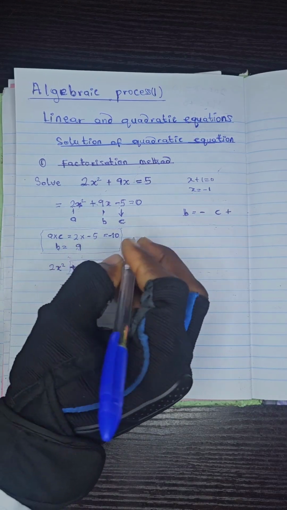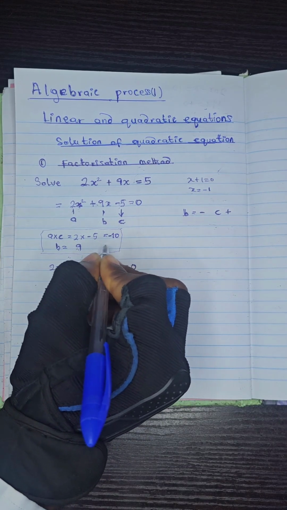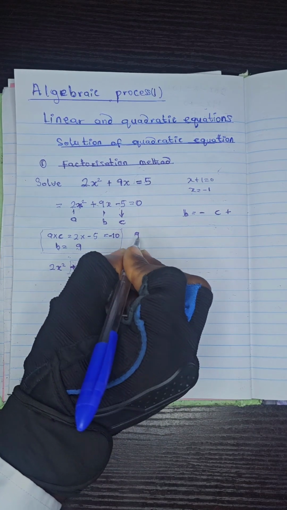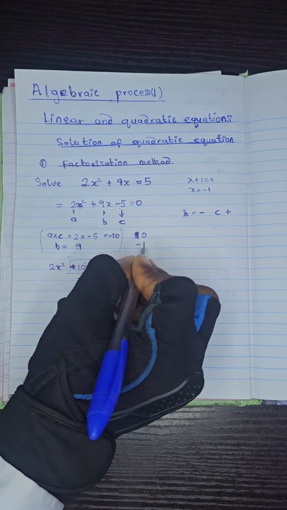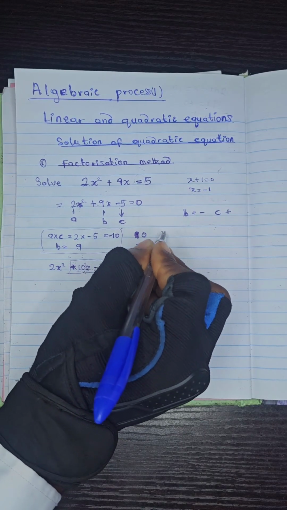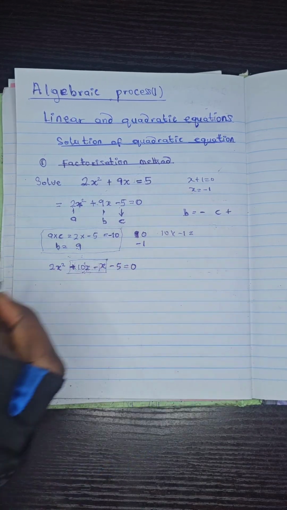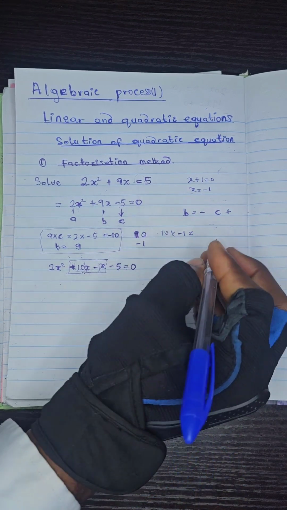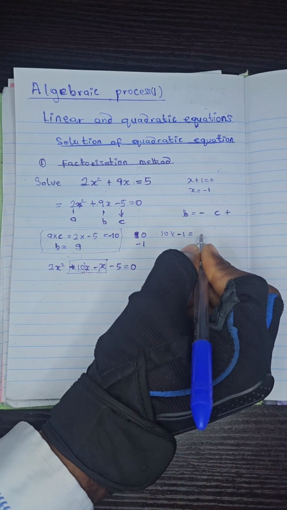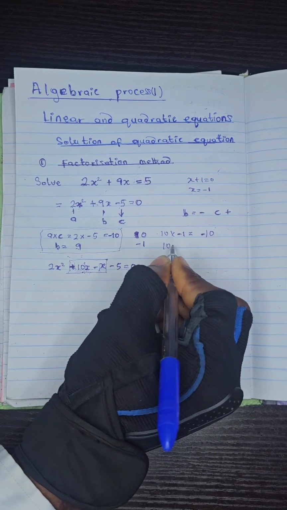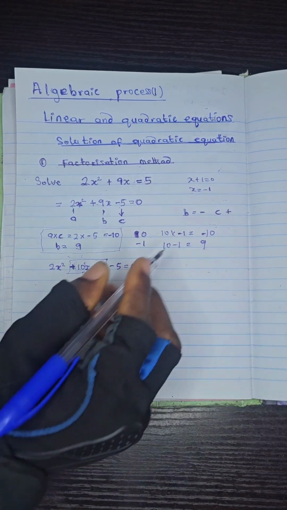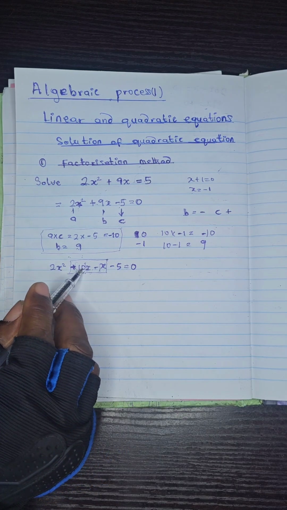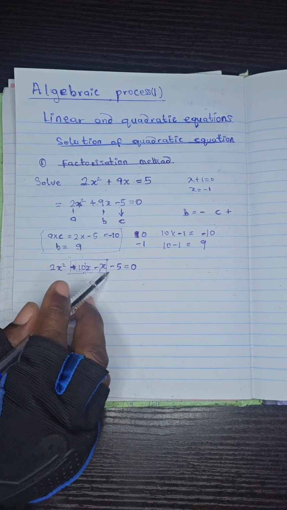So in this case, the two numbers that when you multiply them, you get minus 10, but when you add them, you get 9, are 10 and minus 1. 10 times minus 1 is minus 10, while 10 minus 1 is 9. Please pay attention, because in other classes, I might not have to go this deep in explaining it. So we've achieved the aim. You now rewrite this equation and make it the coefficient of this b. You split the b at this point.